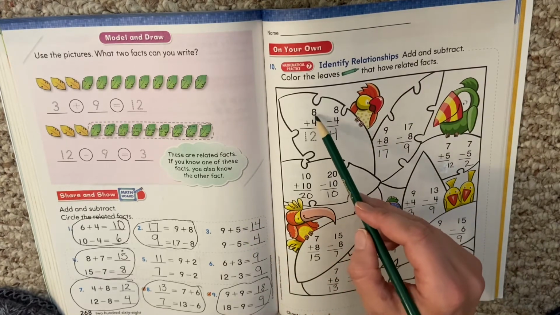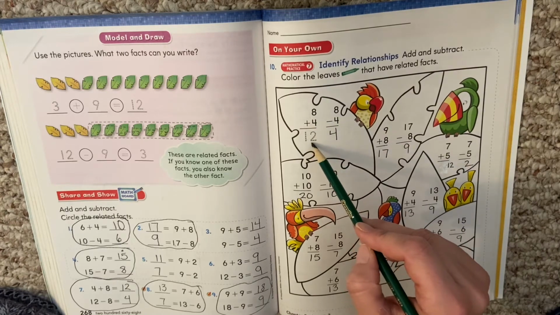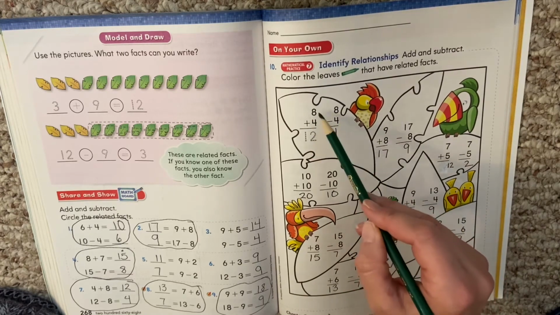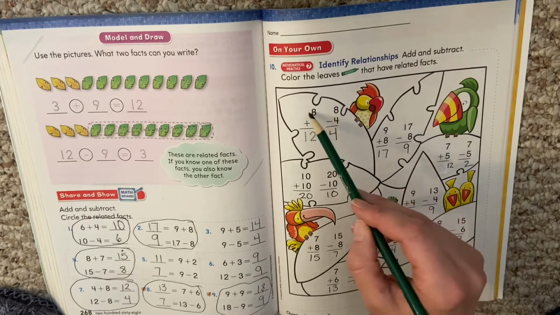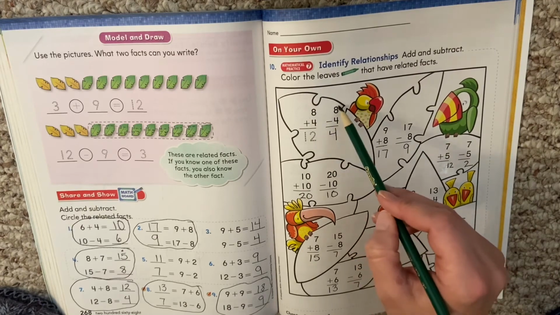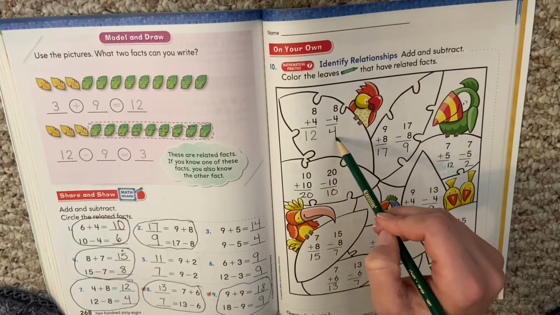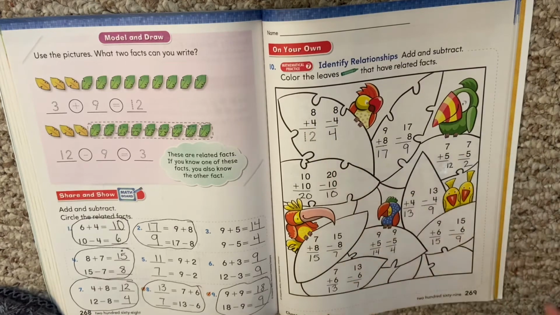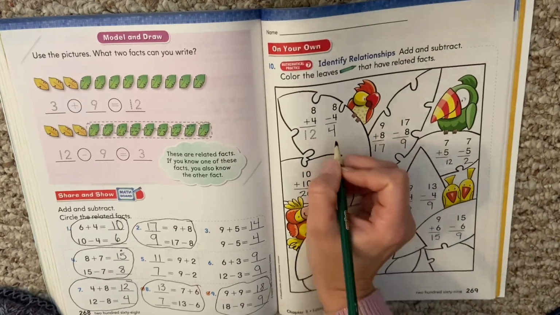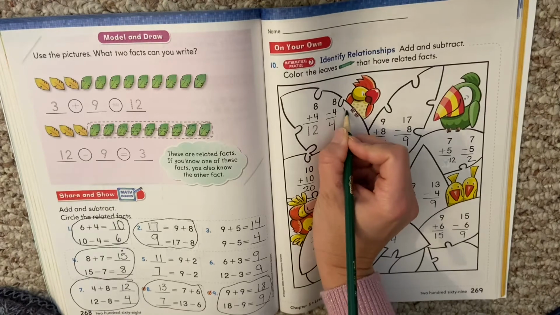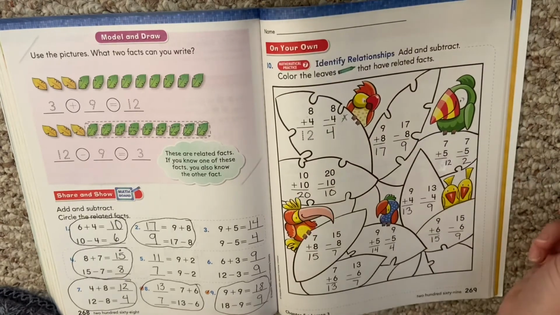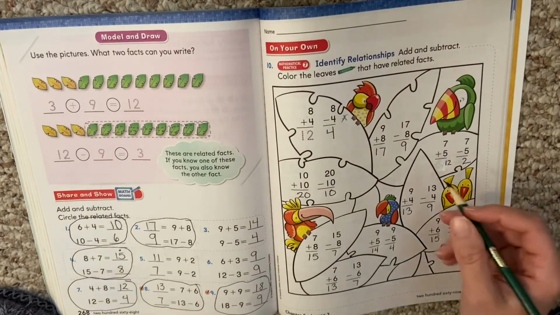All right, we need to see if these are related. So let's look. Here's our plus problem. It equals 12. Look at this one. Does our minus problem have an 8, a 4, and a 12? No, it doesn't. So this one is not related. So we're going to skip this. I'm going to put a little X on my leaf. That reminds me not to color it, okay?